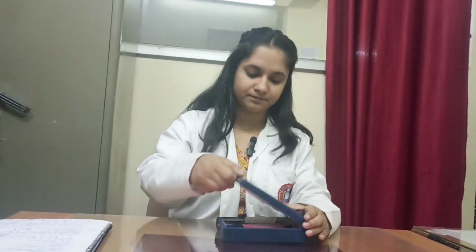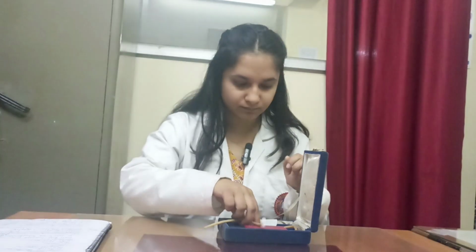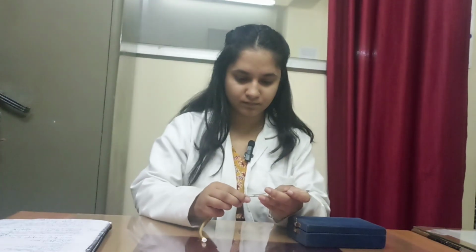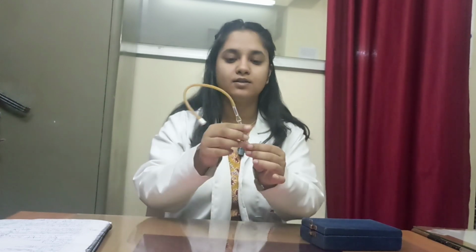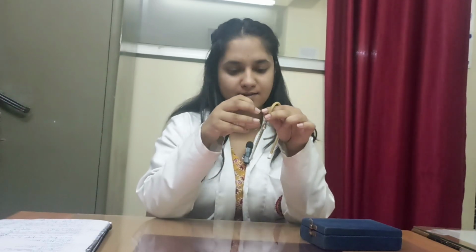Then second one is the identification of the WBC pipette. How will we identify the WBC pipette? There are some identification marks on the WBC pipettes. The bulb of the WBC pipette is smaller as compared to the RBC pipette.